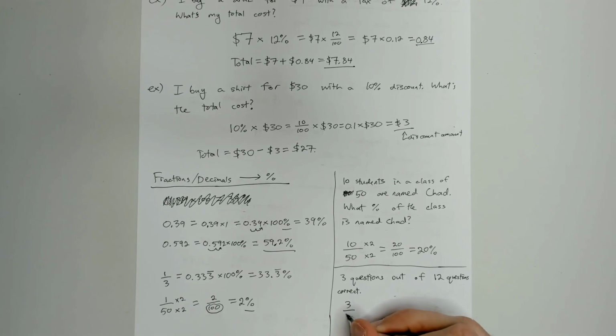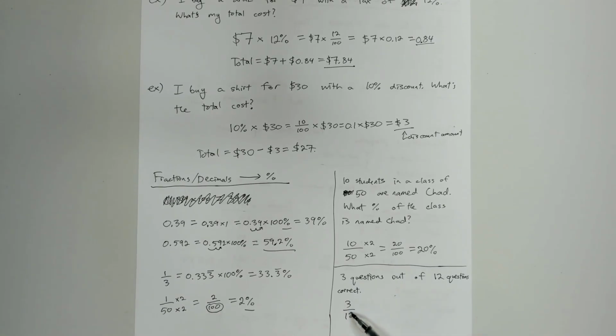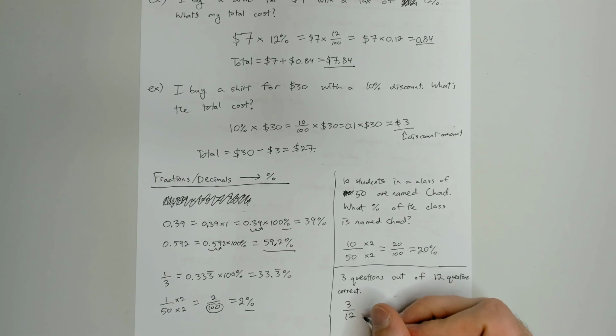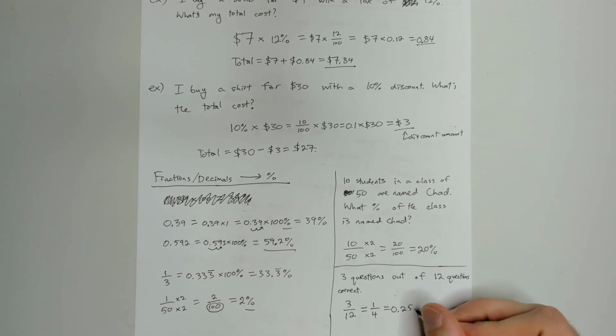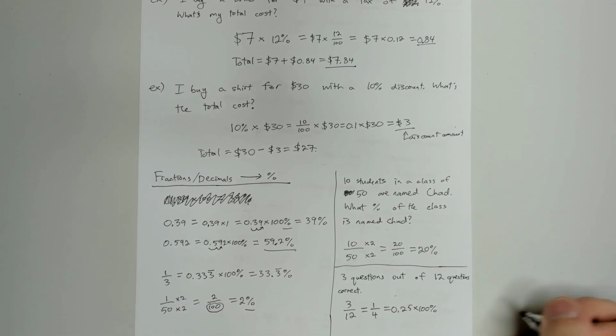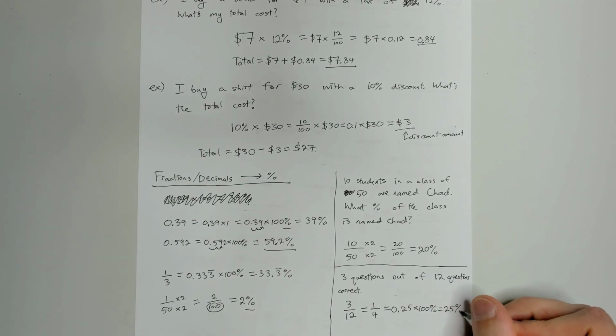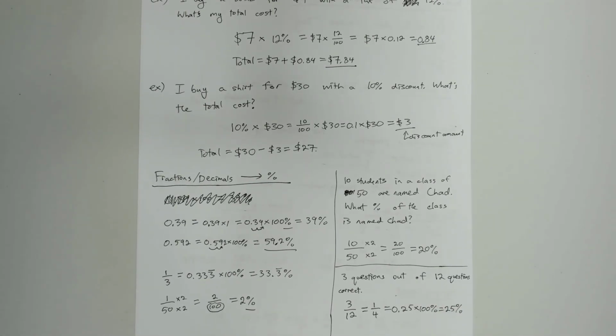So if I take 3 out of 12, right, that's the proportion of questions I got right to the total amount of questions. Then when I convert this into a simplified fraction, this is 1 over 4, which is just 0.25. And 0.25, when I convert that into percentage by multiplying by 100%, I get 25%. So I scored 25% on this test. 0% is I got nothing right, 100% is I got everything right, and 50% is passing. But I got below 50%, so I definitely failed this test. And now we see that we can figure out what the percentage is by converting fractions and decimals into percentages.